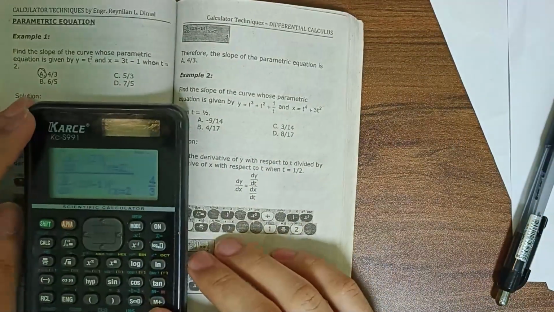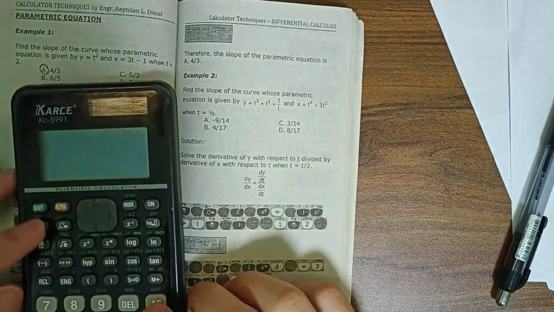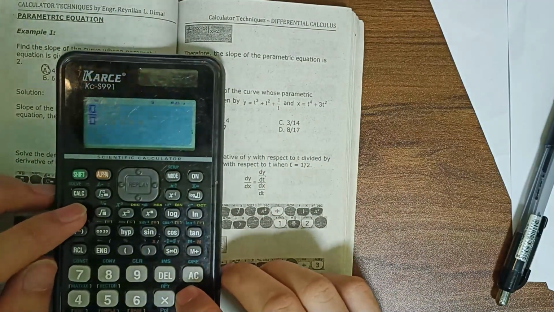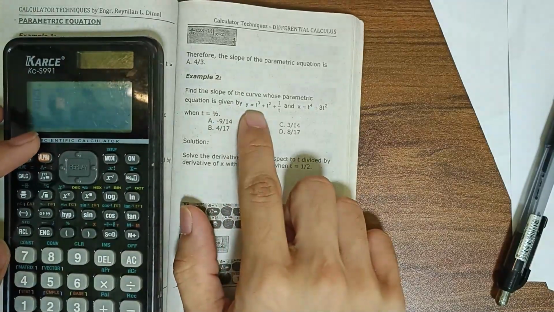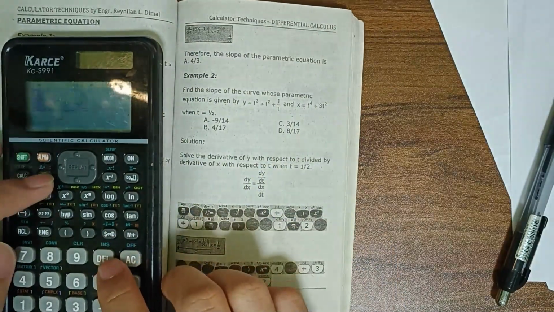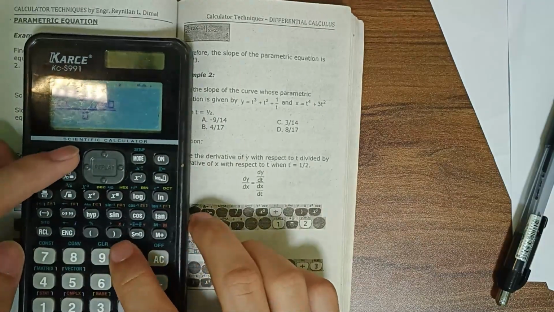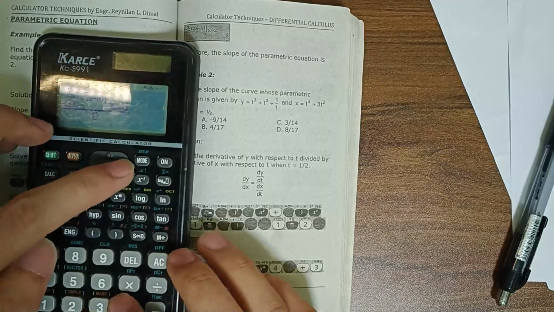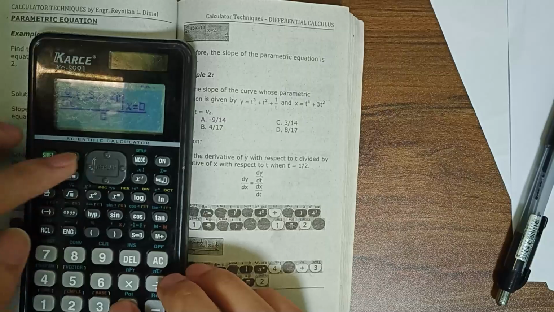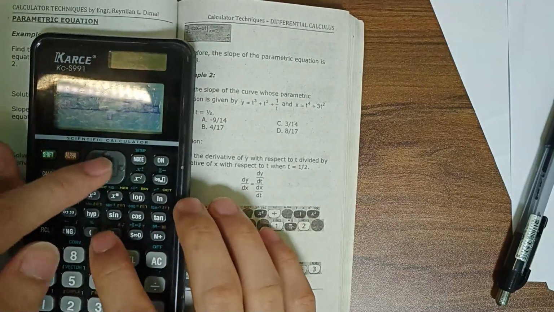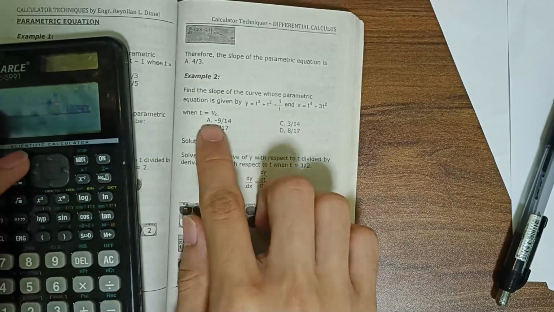Next problem. Find the slope of the curve's parametric. Same process. Get the fraction, and then type our function of y into our numerator by the derivative. So t cubed plus t squared plus 1/t, and t is 0.5.